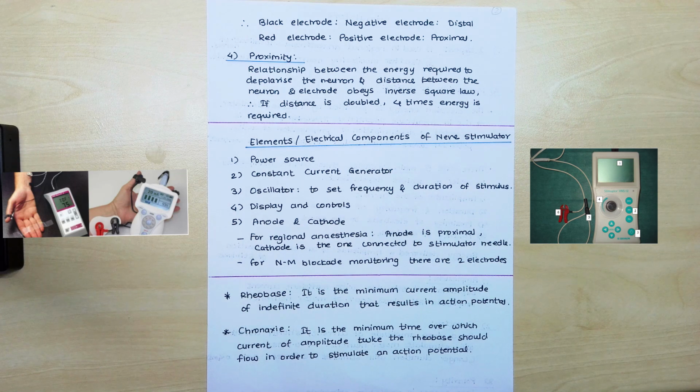What is rheobase? It is the minimum current amplitude of indefinite duration that results in an action potential. Chronaxie. It is the minimum time over which a current of amplitude twice the rheobase should flow in order to stimulate an action potential.